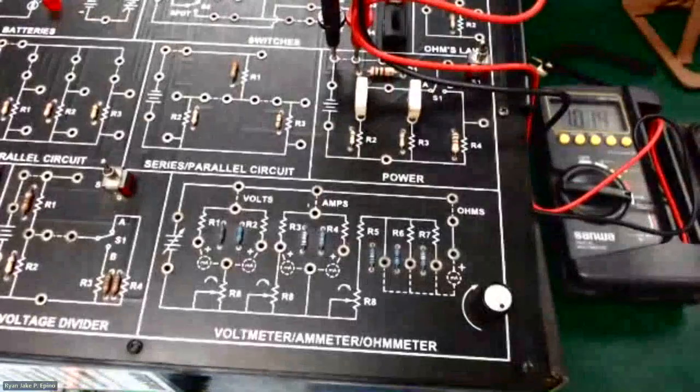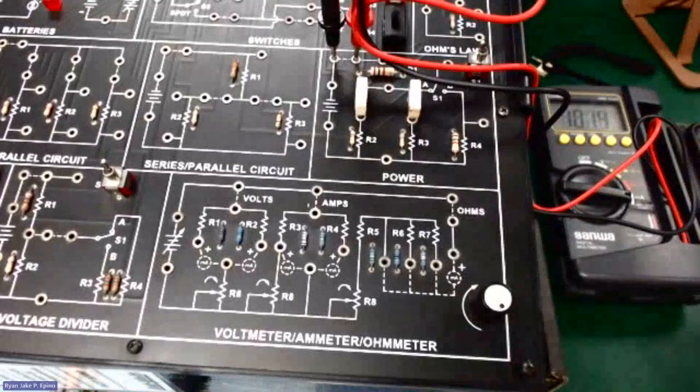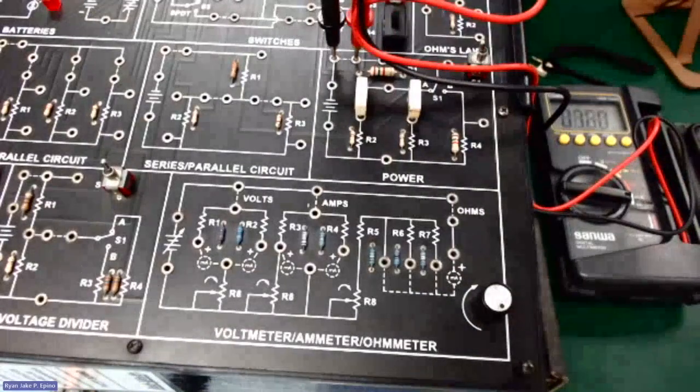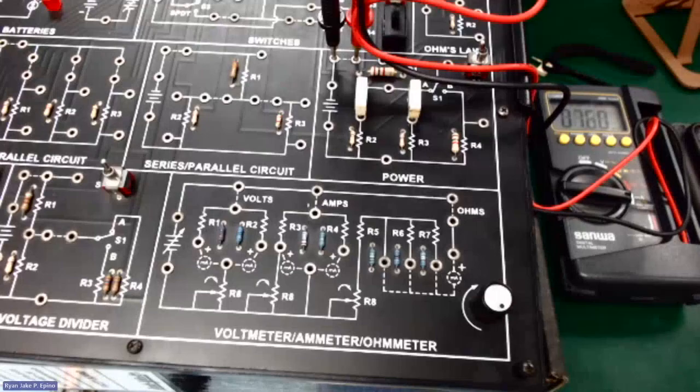Okay. Then switch off 16 as said in item 14.